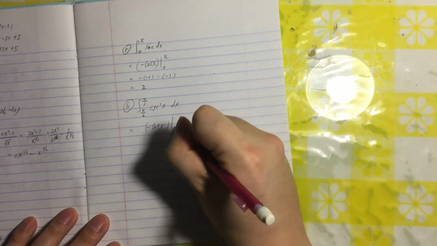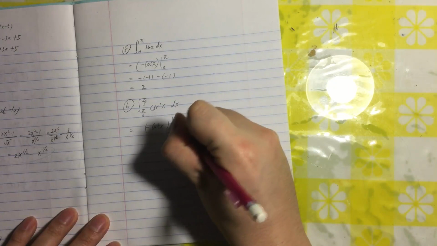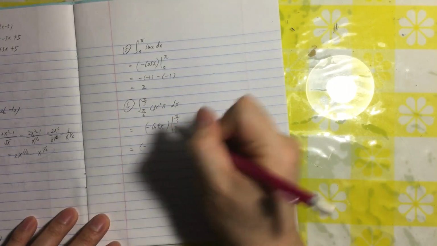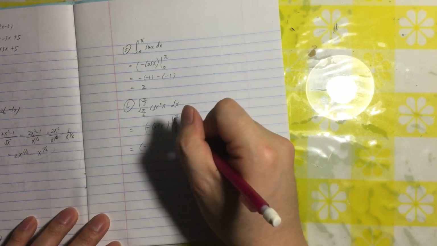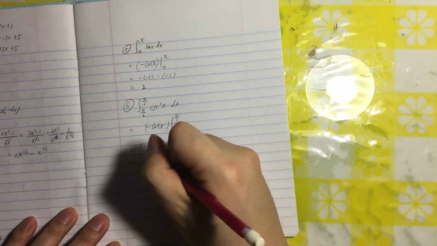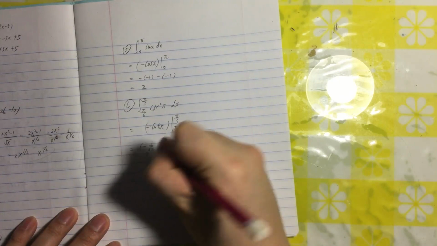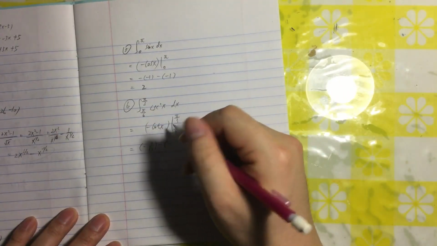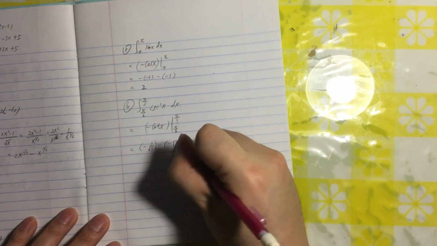Then evaluate from pi over 6 to pi over 3. If we plug in pi over 3, cotangent pi over 3 is 1 over radical 3. Cotangent pi over 6 is radical 3.